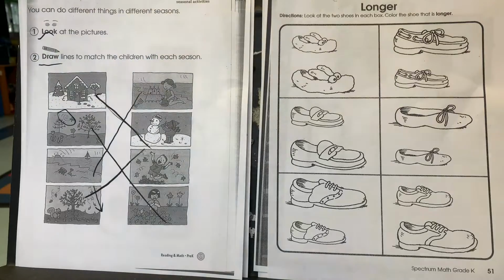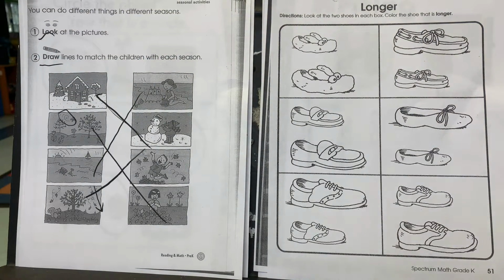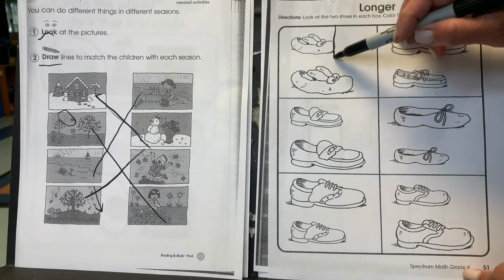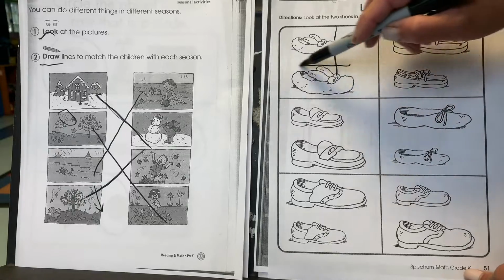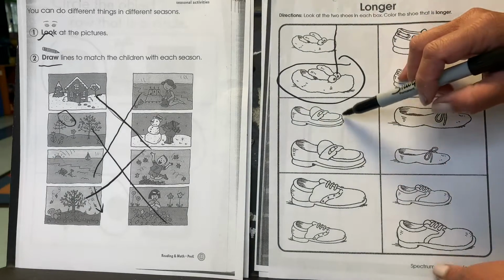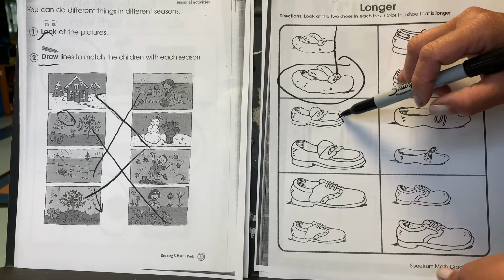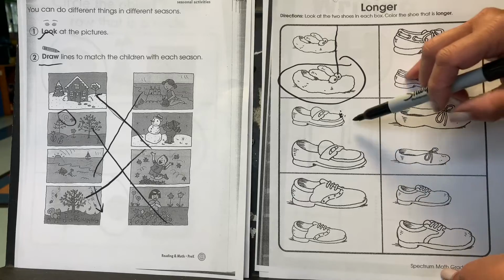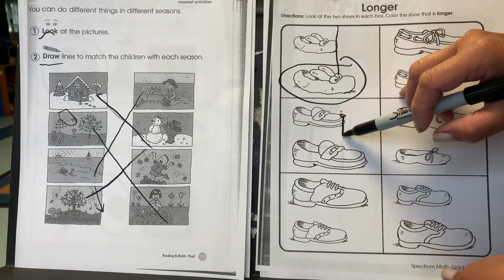Here we have shoes. We need to figure out which shoe is longer. Well, right here, this shoe stops up to here. So this shoe is longer. You want to draw a line from the tippy toe of one shoe to the other shoe that looks smaller and see for sure.